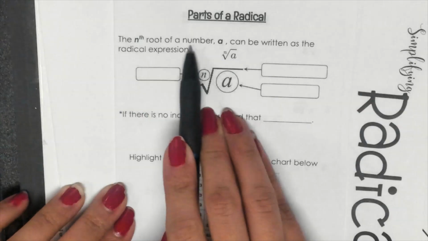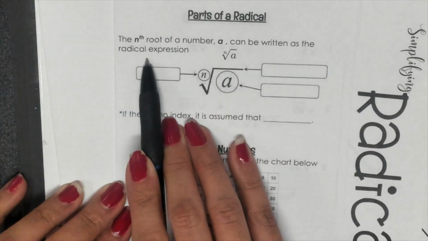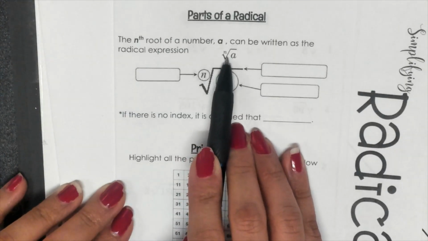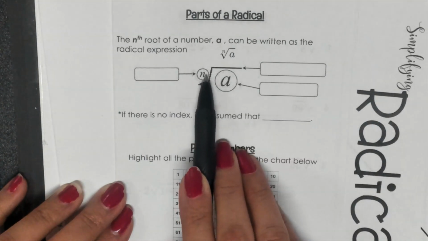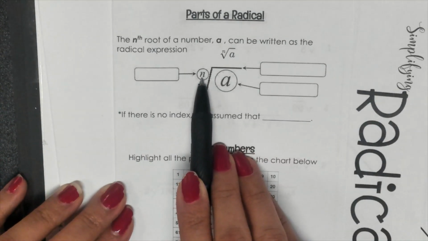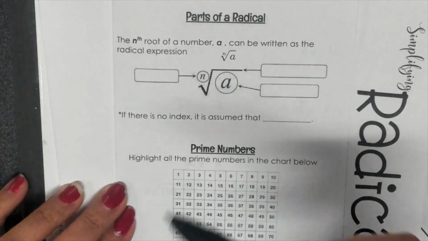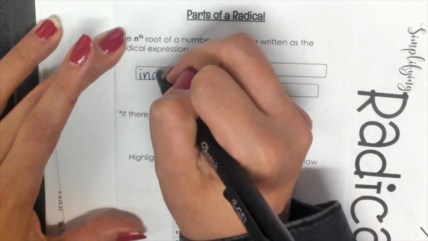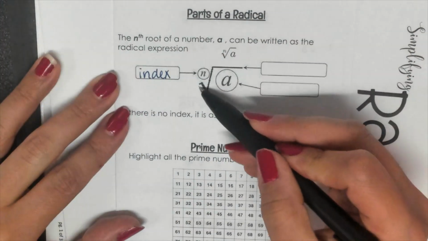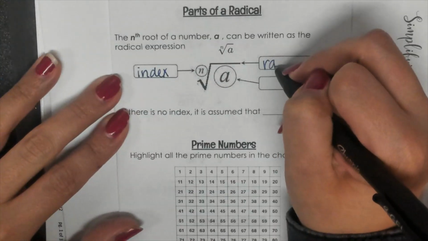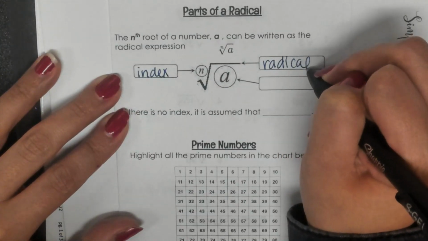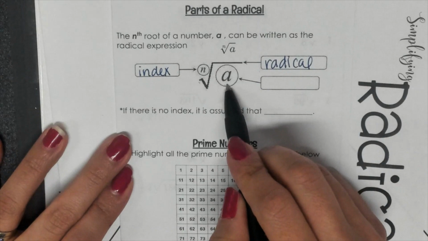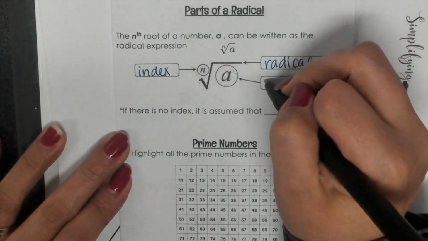It says the nth root of a number a can be written as a radical expression, n root a, where this little number right here, it's not going to appear big, but it's going to appear really tiny, is known as your index. This sign is actually your radical. You may know it as the square root, and the reason for that I'll go over in a little bit. Whereas the number underneath the radical is your radicand.